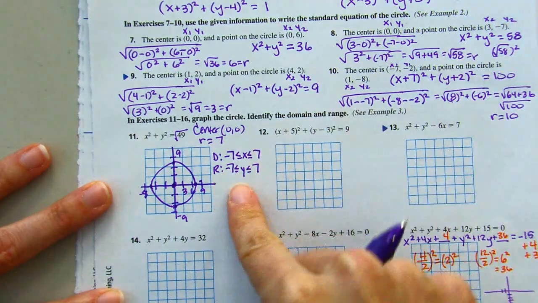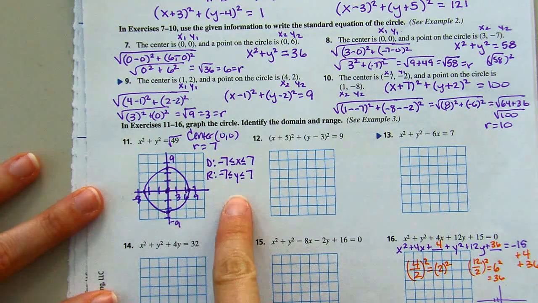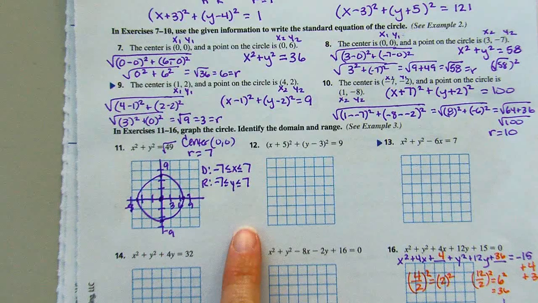Okay, regular classes, we didn't talk about domain and range. You can do that part if you want. It's not very hard. We just didn't get a chance to get to that.